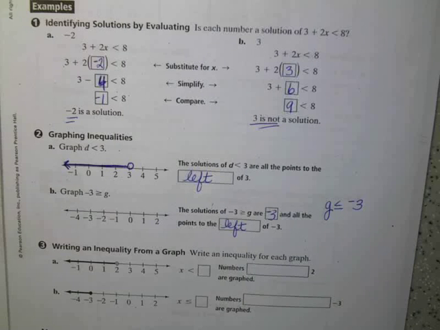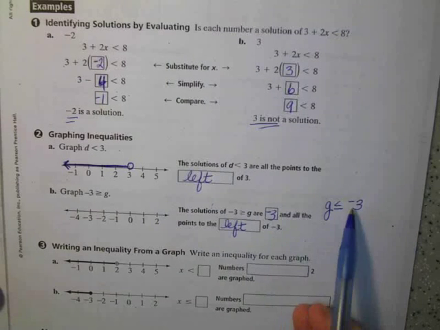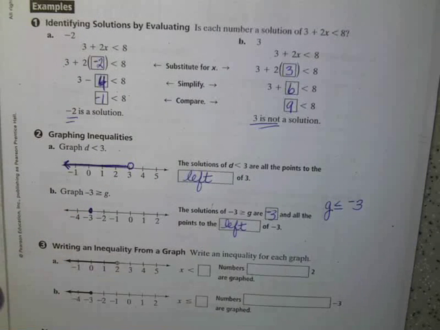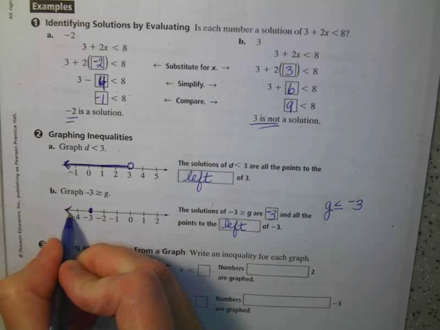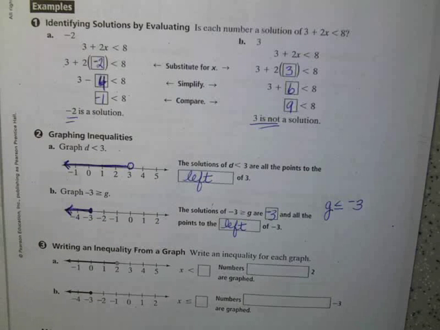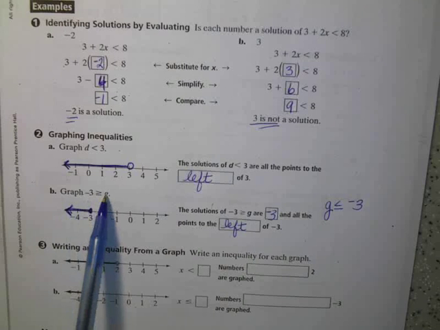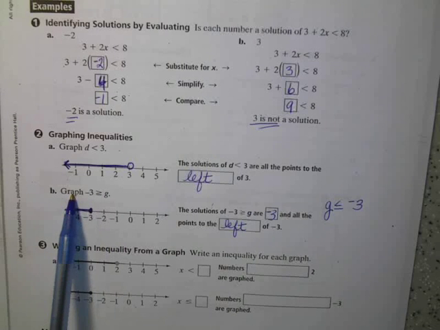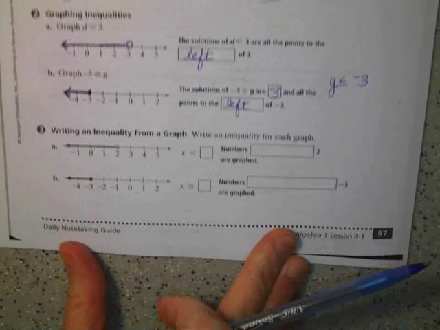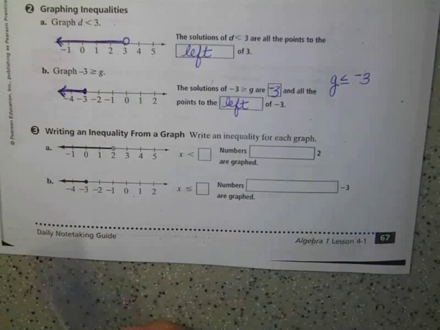Okay? So what I'll do here is, this time -3 is included as a value because of the equal sign in there. So I'll put in a solid dot, and I'm going to shade to the left again. So there's my graph for g. g is less than or equal to -3, or -3 is greater than or equal to g.